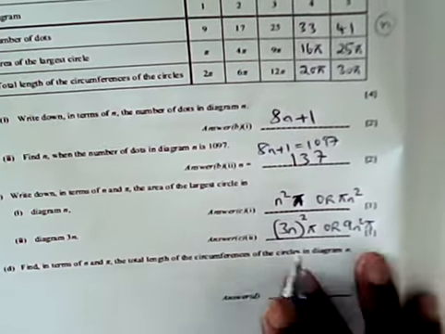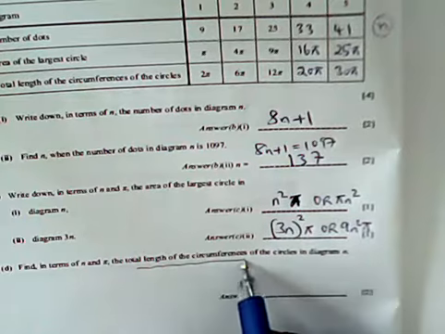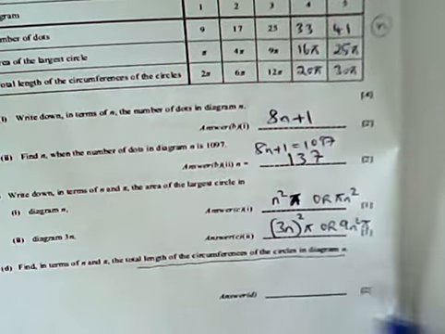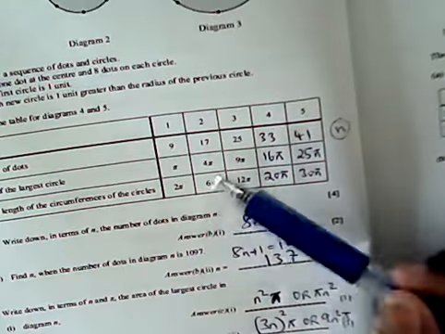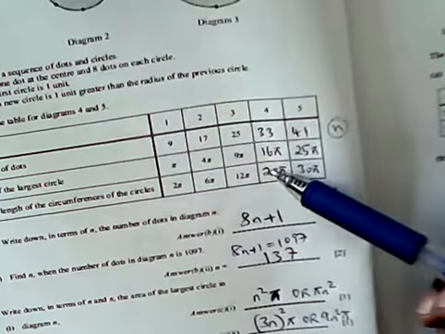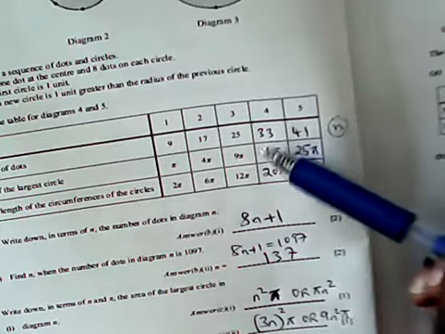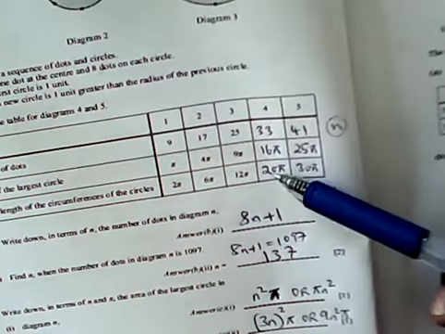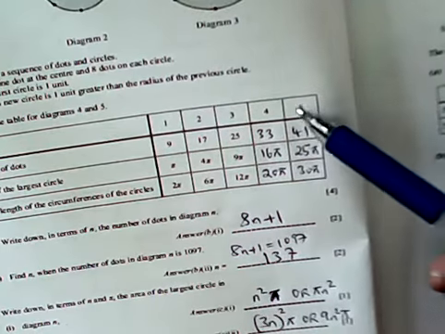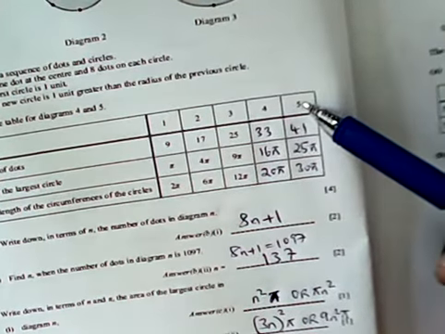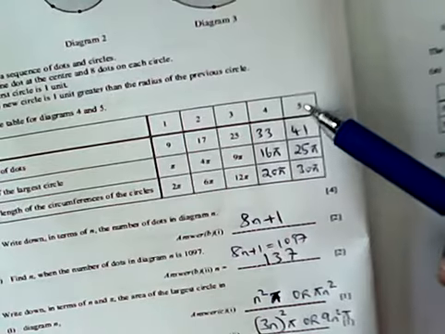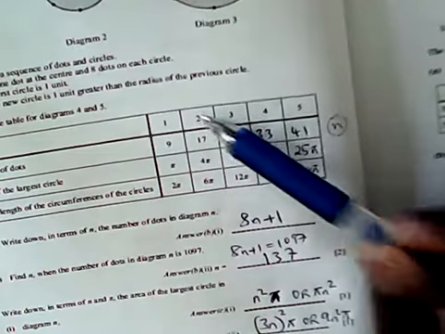Find in terms of n and pi the total length of circumferences of the circles in diagram n. So the total is this last line here, and we want the nth term for this line. For you to get this, you added 16 pi and 4 pi to get 20 pi, and 25 pi, and so whatever is here is treated as n pi, because these are natural numbers, 1, 2, 3, 4, 5.